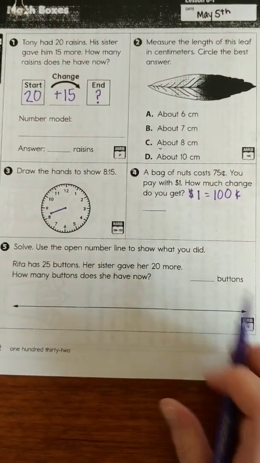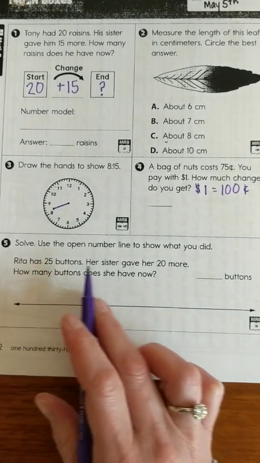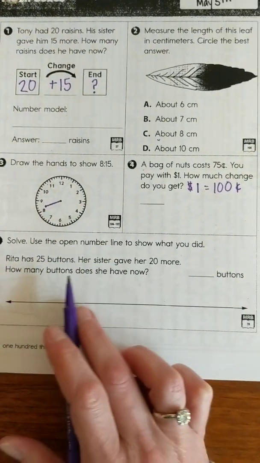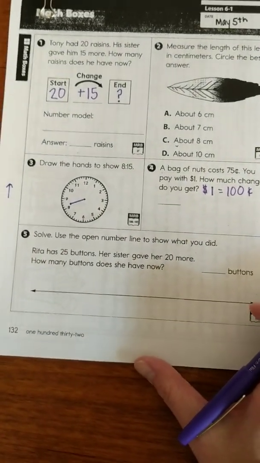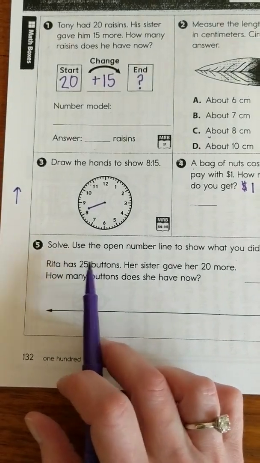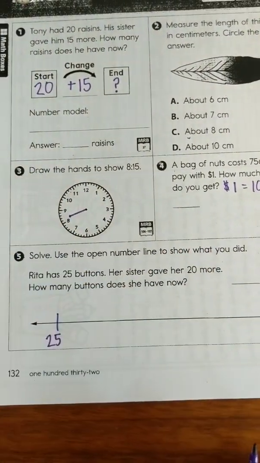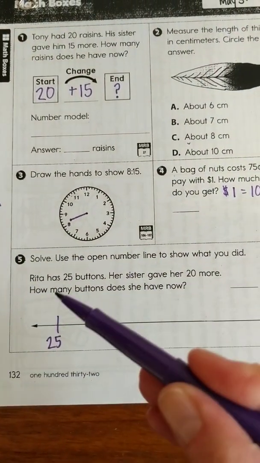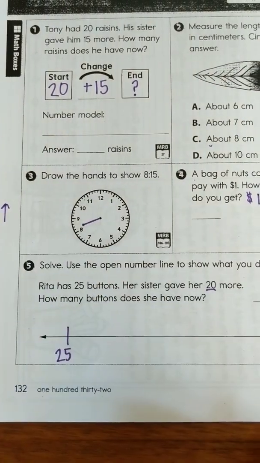Now, down here, we're going to use an open number line to show what we did. Rita has 25 buttons. Her sister gives her 20 more. How many buttons does she have now? Okay, so we'll go ahead and do this one together because it's been a while since we've done open number lines. So we're gonna start with what Rita has. Well, we know she has 25 buttons, so I'm gonna draw a line and I'm gonna write 25, okay? Now remember, an open number line is where we make jumps, okay? Now, we need to add 20 more.